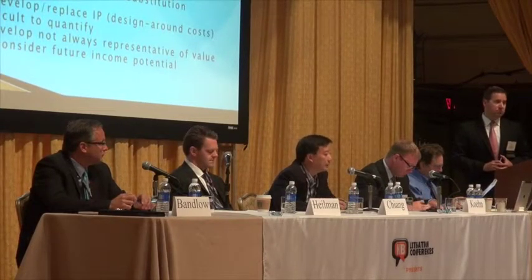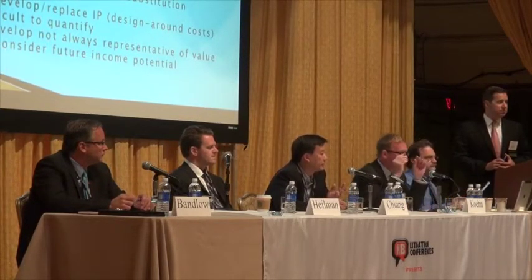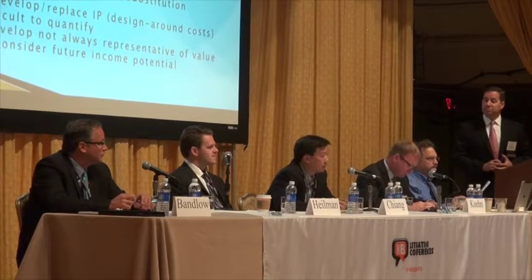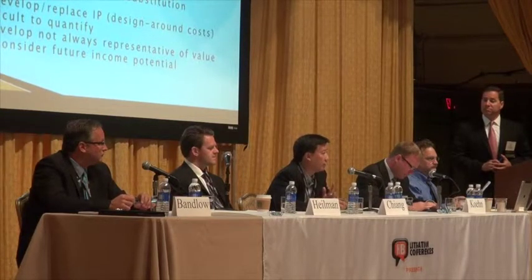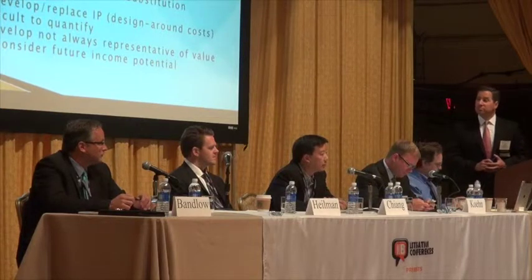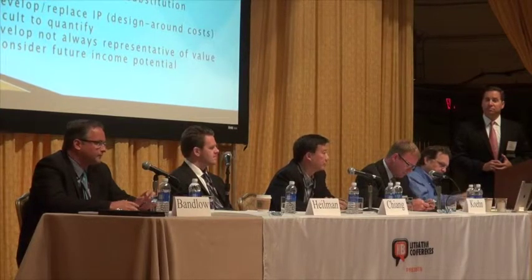Cost approach, like I said before, is based on the principle of replacement or substitution. And what that means for IP is it's the costs to develop or replace the IP, or oftentimes, if it's a technology, the cost to design around the IP, if it's a patent. The problems with the cost approach for IP is, first of all, these costs are often difficult to estimate. And then the other really major issue with the cost approach for IP valuation is that cost does not always equal value, and oftentimes it doesn't.